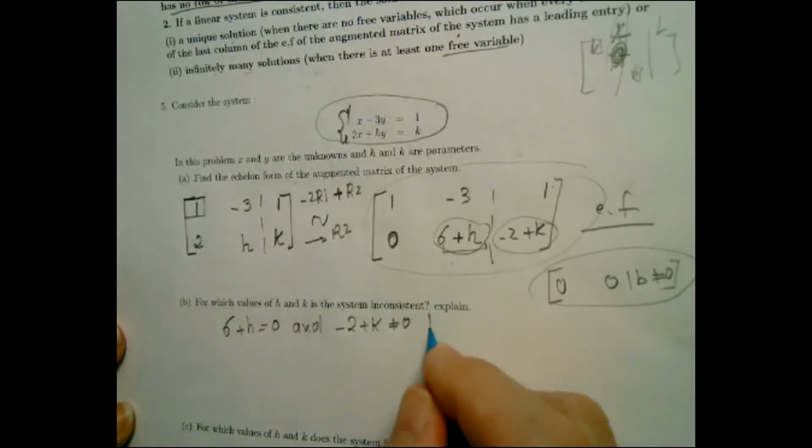Because in this case, the last row will become 0, 0, and a certain B where B is non-zero. That's really what causes it.